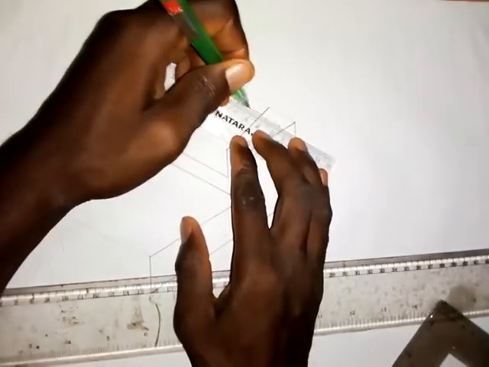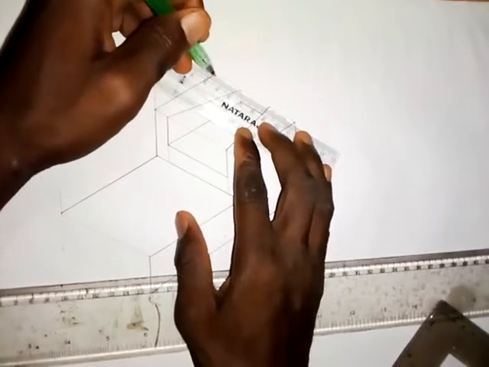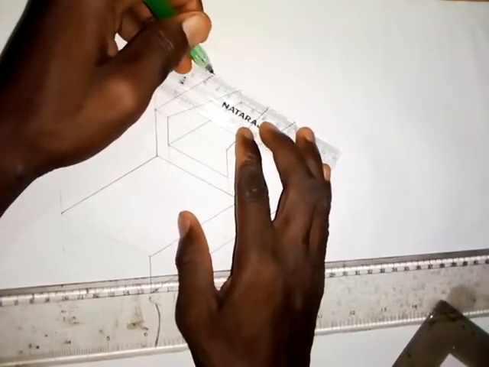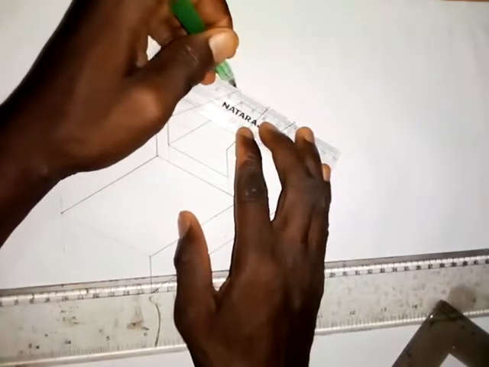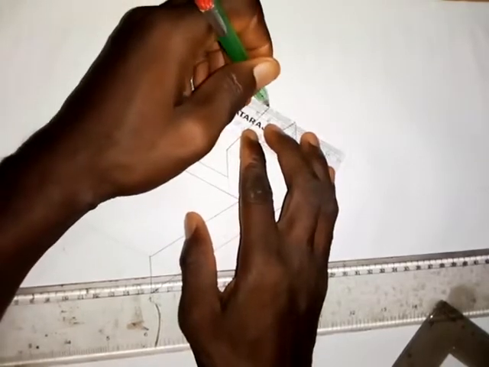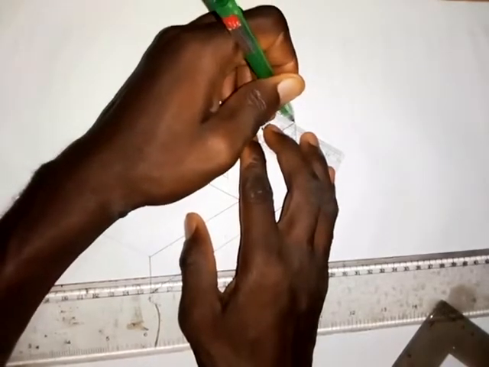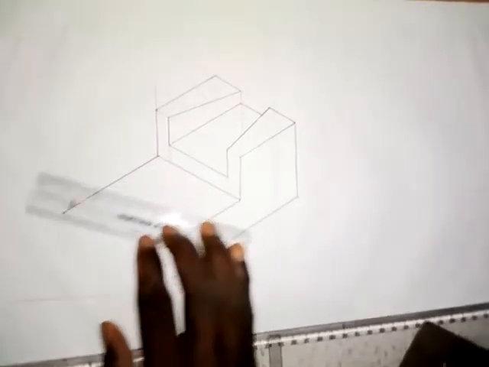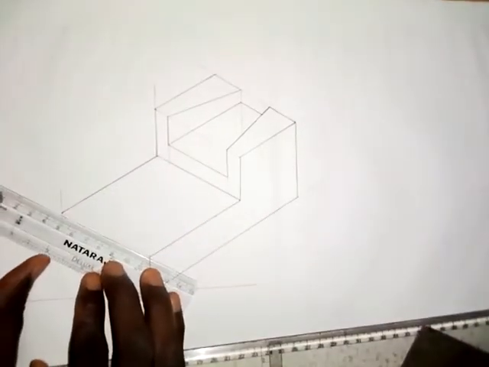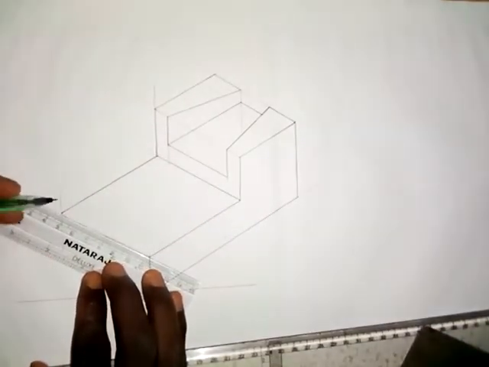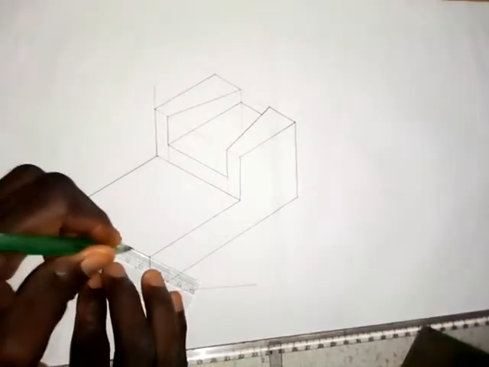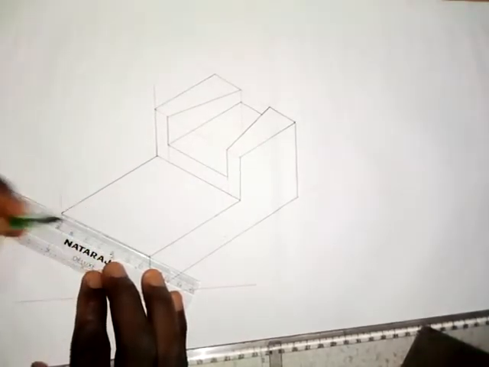We have this line from here to here. This line. Also we have this. Okay. So you can see that the object is coming out. Then we have this line from here to here.